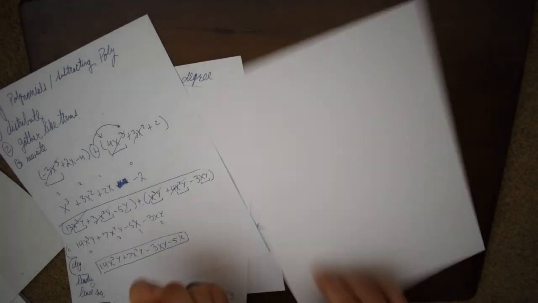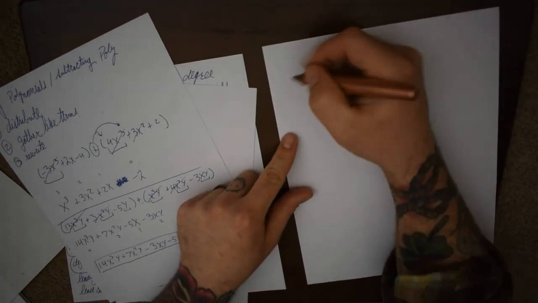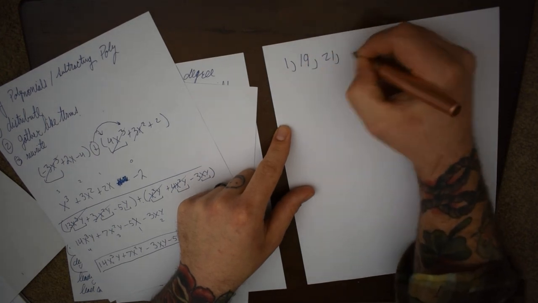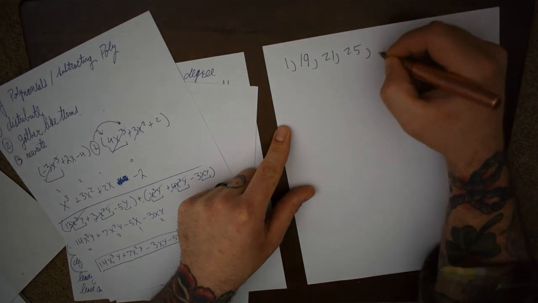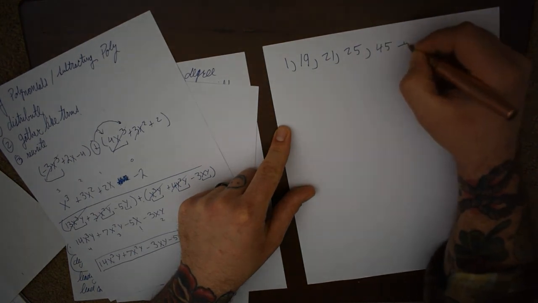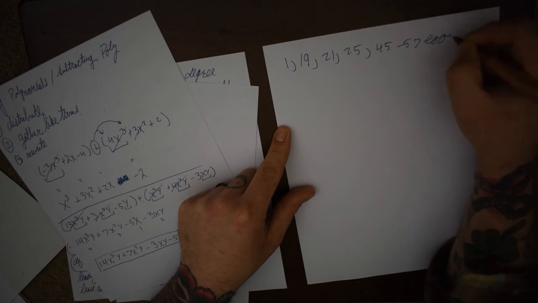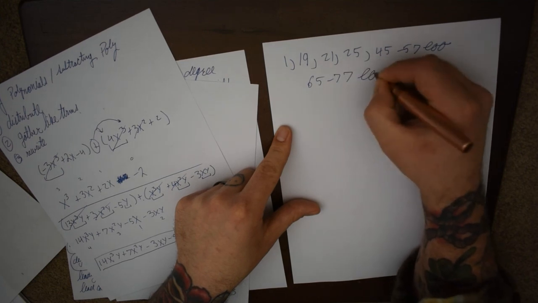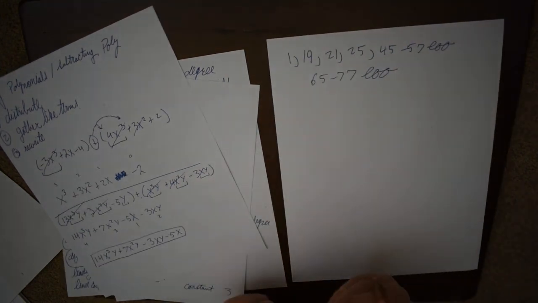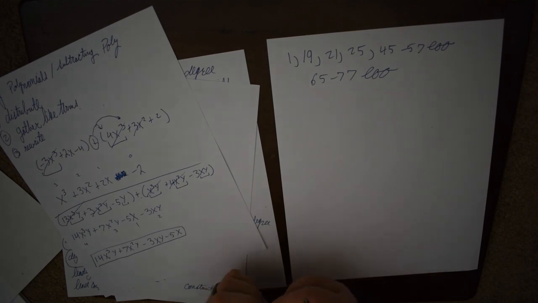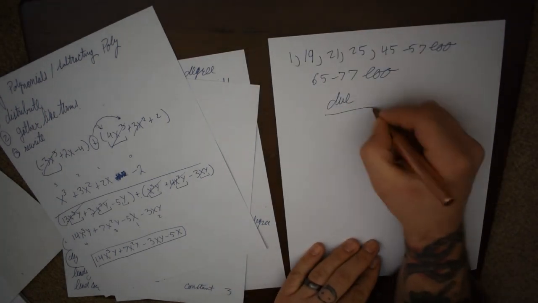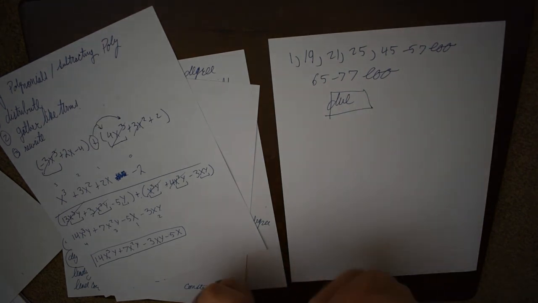So go off and do 1, 19, 21, 25, 45 through 57 every other odd, and then 65 through 77 every other odd. This will be due, I don't have a calendar in front of me, so I will write on Blackboard when this is due. It's due a week from today.